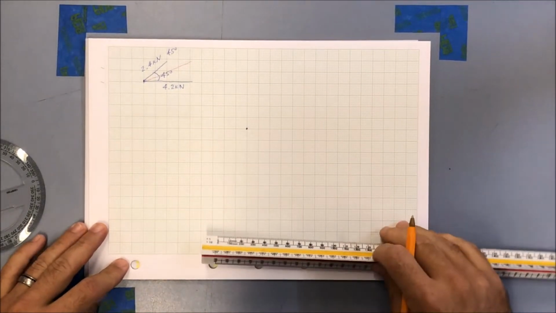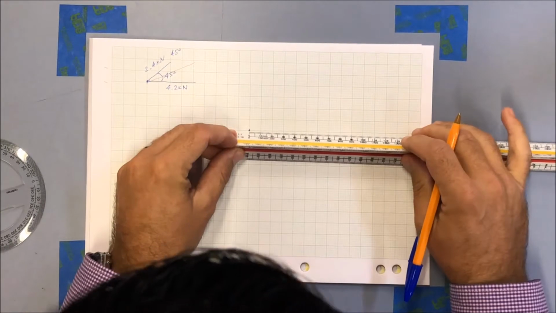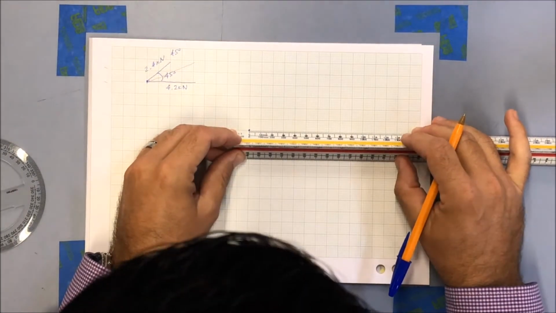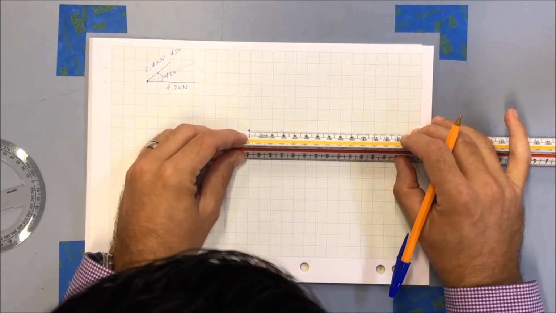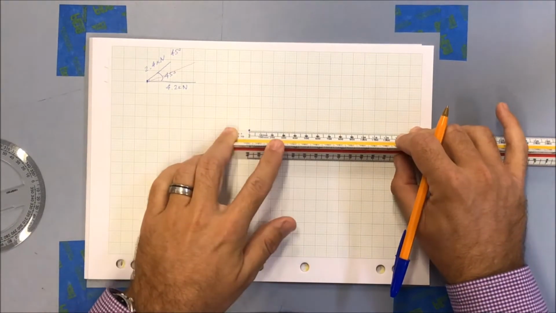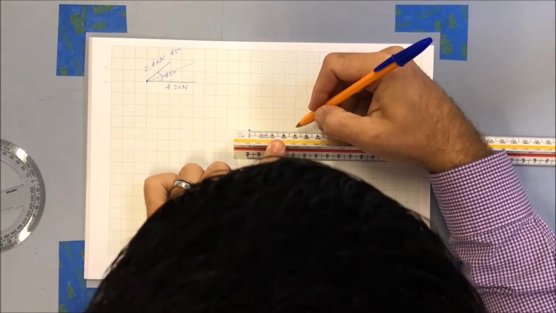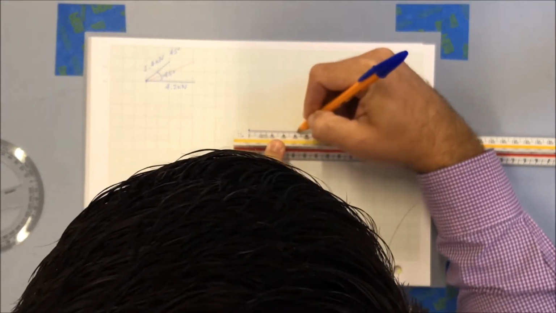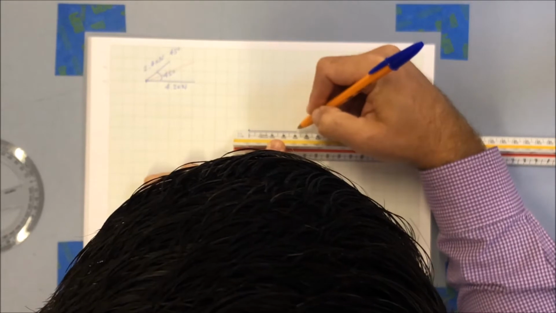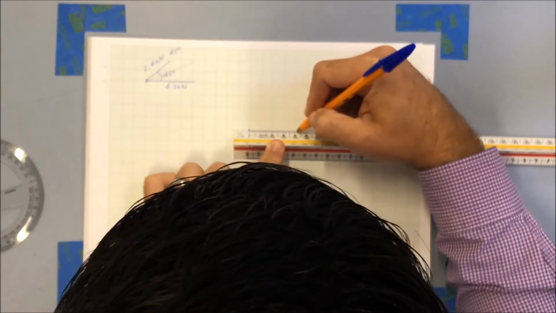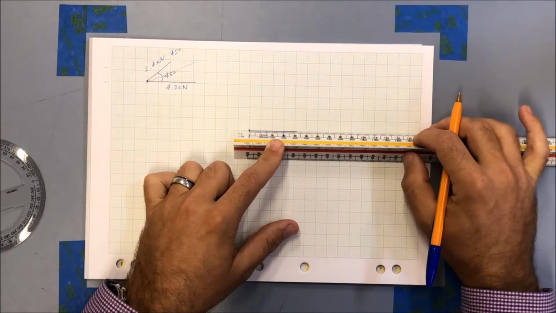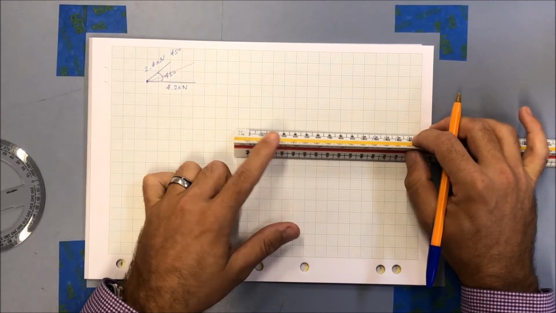Okay, so what we're going to do to start with, guys, is we're going to have our anchor point, and then I'm going to represent the 4.2 kilonewtons by drawing a line that is 42 millimeters long. So as you can see there, I'm using a 1 to 10 scale, representing 4.2 kilonewtons by 42 millimeters.